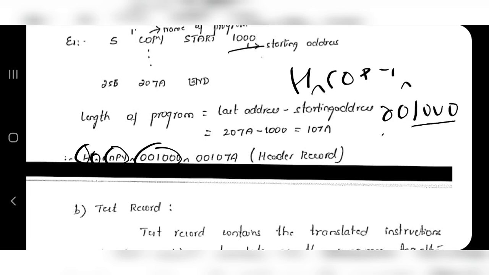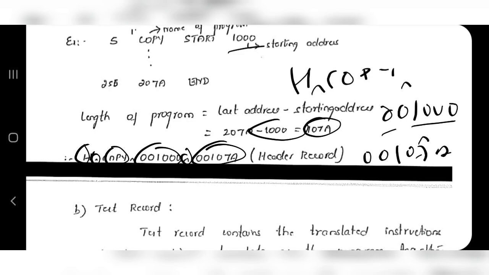Like in 6 bits you have to write. After that, again a caret symbol, and after that you will write the length of the program, which is 107A, and before that 2 zeros. So this is how you write the header. That's the first line in the object program.